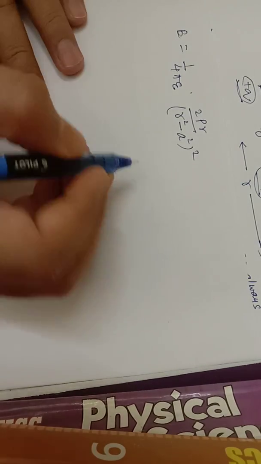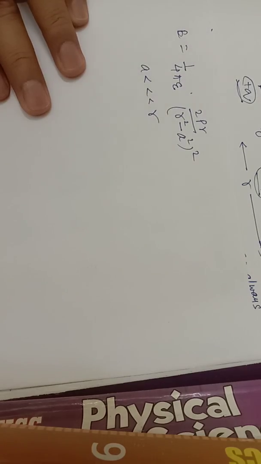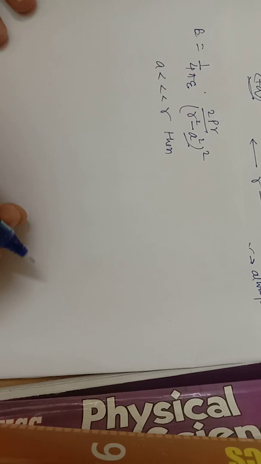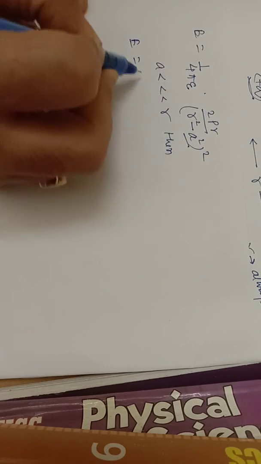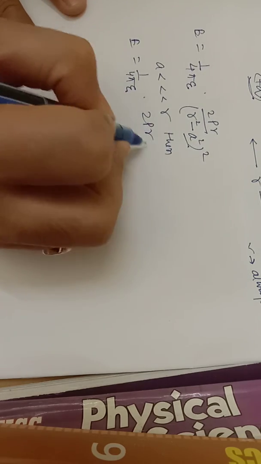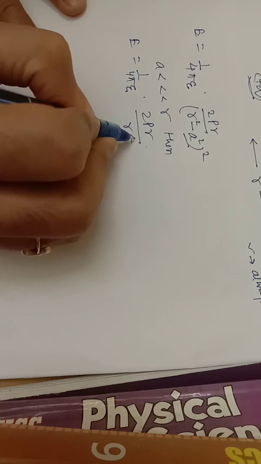If A is very small compared to R, A square can be ignored, so E is equal to 1 upon 4 pi epsilon naught, 2PR upon R power 4.